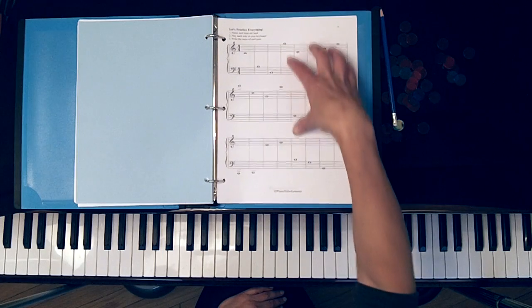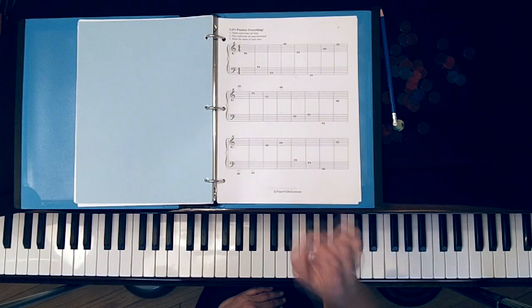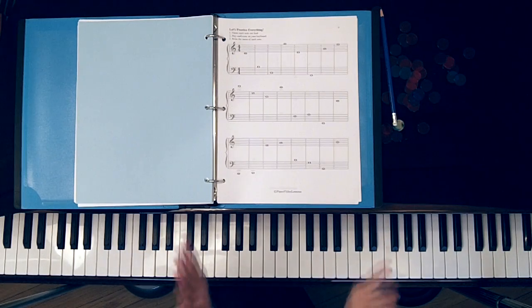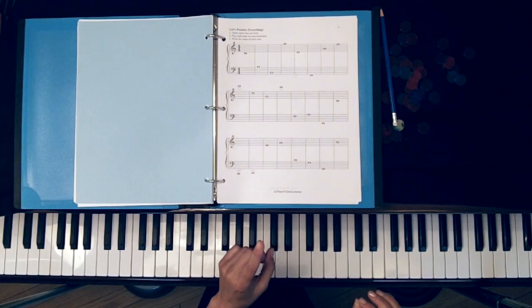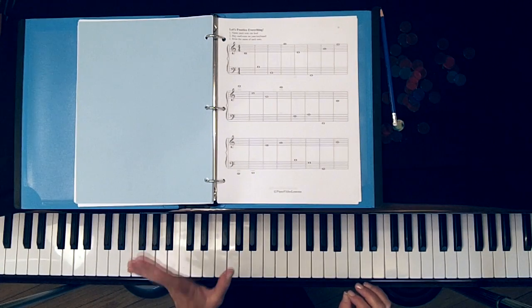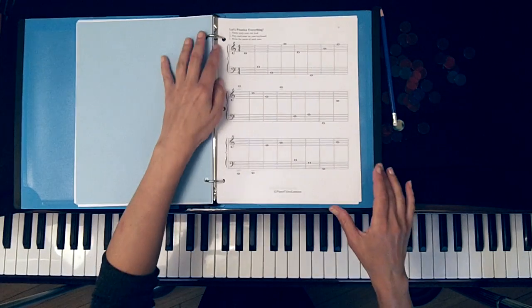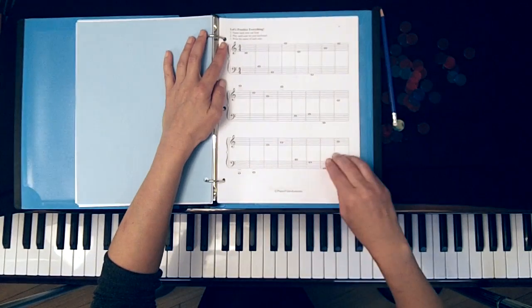So you want to do this entire page until you know the notes like that. Just easily and quickly, you know the name, you know where it is. Any note you don't know, you need to look it up. I'm sorry, that's the only way to learn things, is to make your brain do it. I can't learn you, you have to learn for yourself. So that's the way to do this.